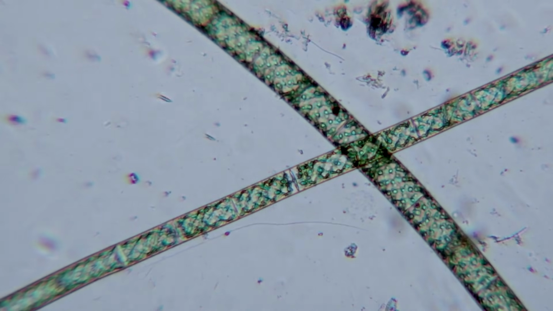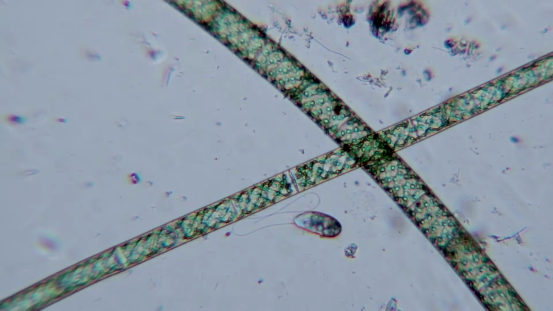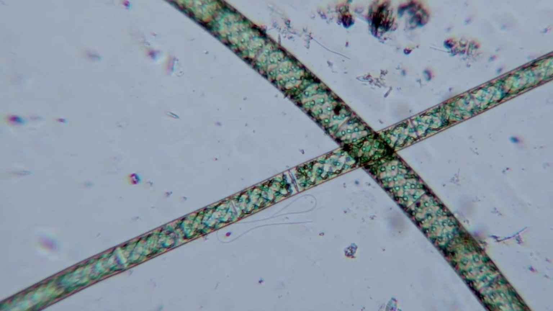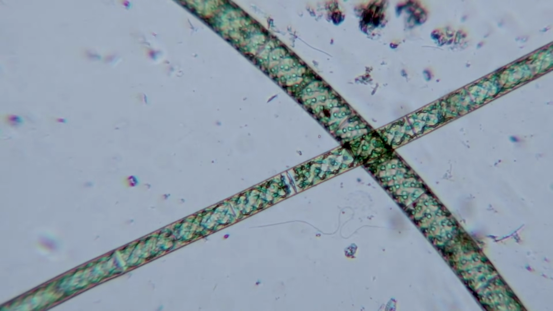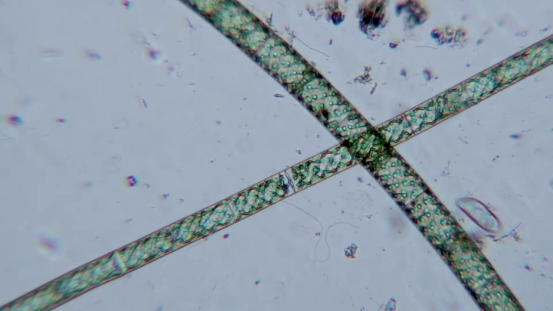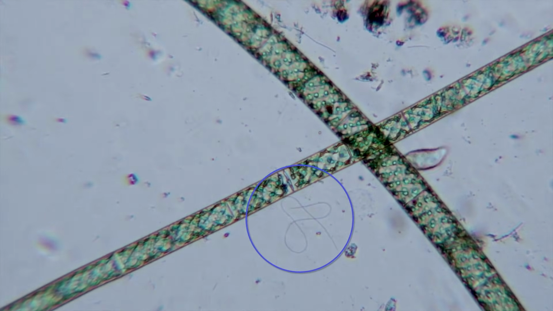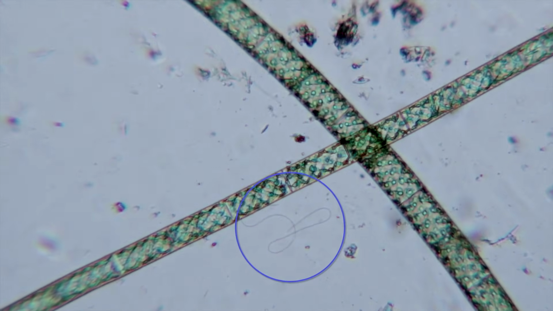This shot is actually a time lapse, and if I slow it down just for a moment, you can see that relative to Paramecium, the algae does not move at all. Likewise, the movement of this filamentous bacteria is also only visible under time lapse.